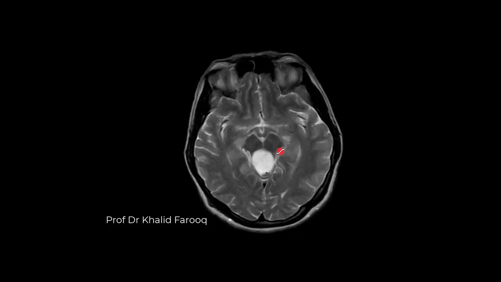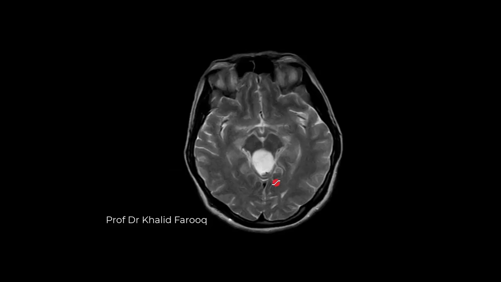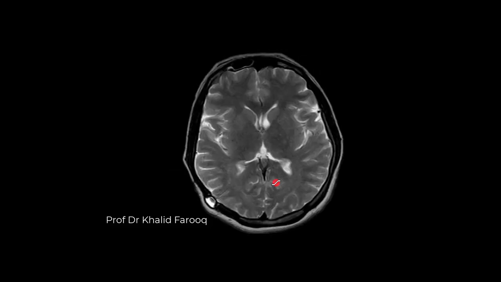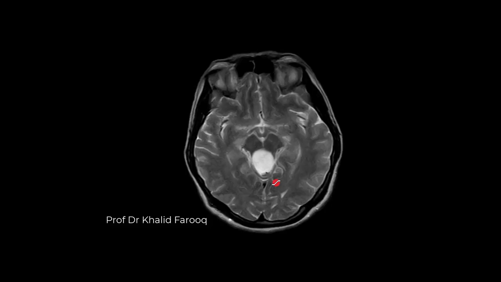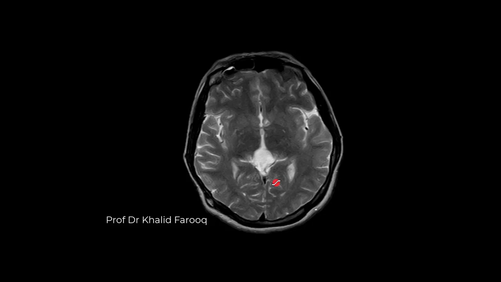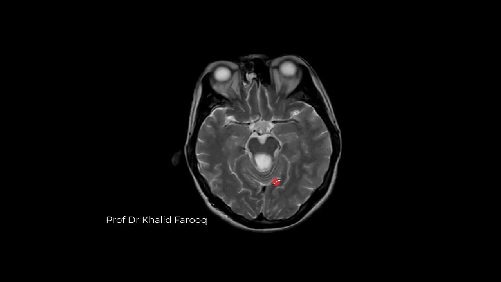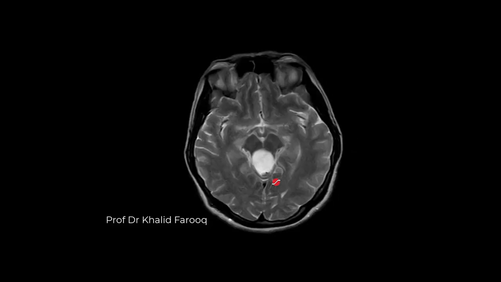So considering these findings, although on axial and sagittal images we are unable to clearly differentiate tectal plate, there is high probability of aqueductal cyst or neuroepithelial cyst of upper portion of fourth ventricle, having differential with ependymal cyst of fourth ventricle. Let's see some more images.